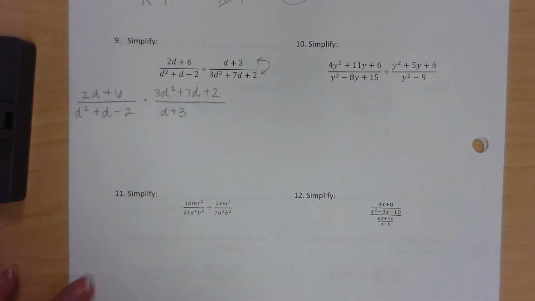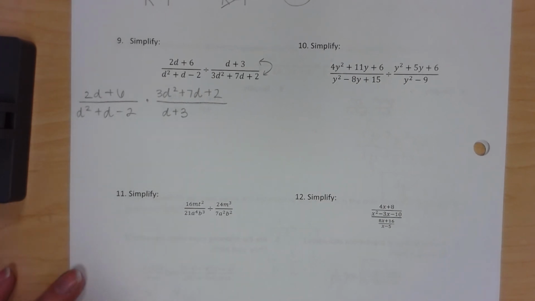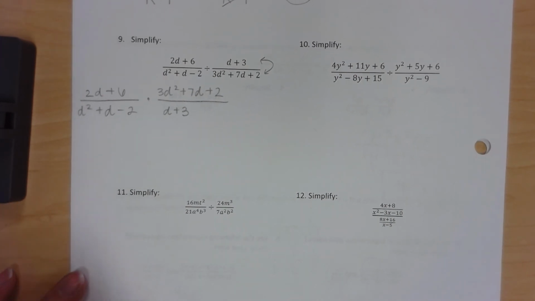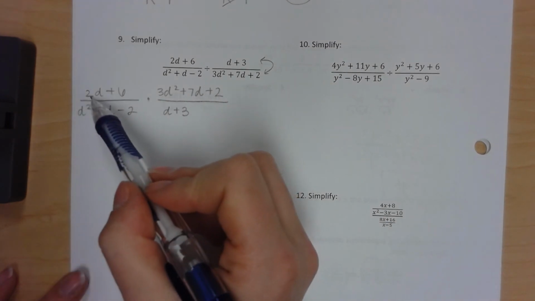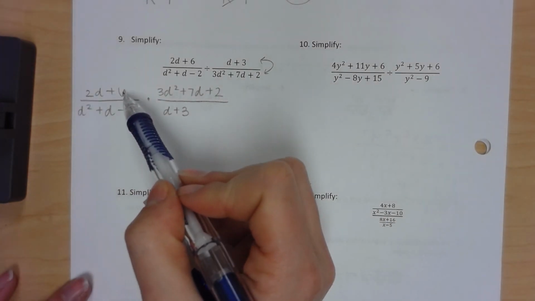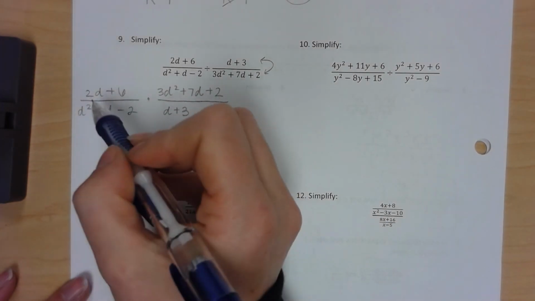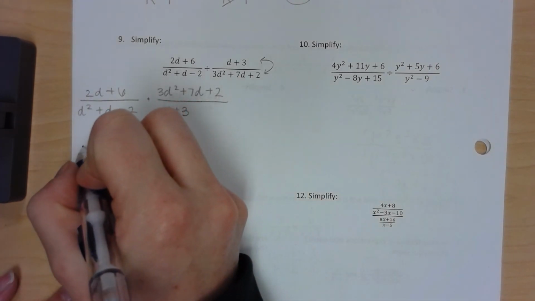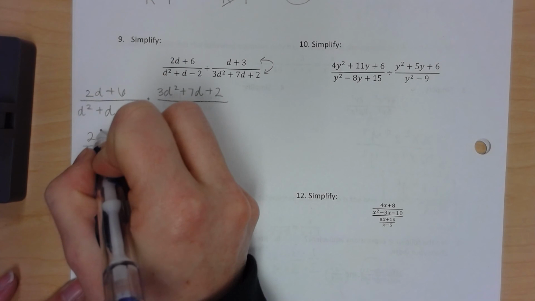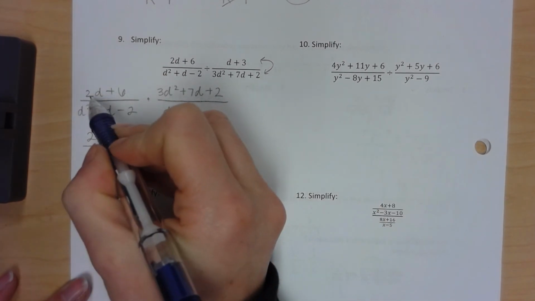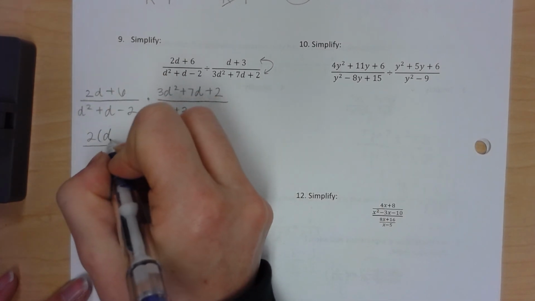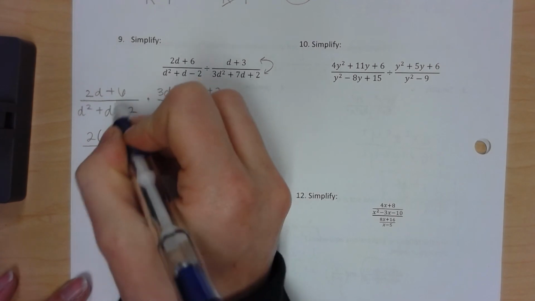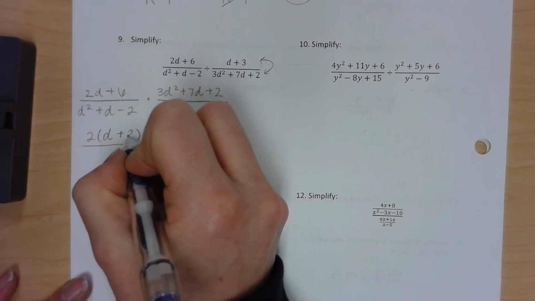Just like we saw in example 7, we will do a bunch of factoring now and hope to cancel things out that are the same on the top and bottom. 2d plus 6, this is only two terms, and I'm noticing that 2 and 6 can both be divided by 2, so I'm going to factor using GCF here. If I take out that 2, 2 divided by 2 is 1, so I have just d, and 6 divided by 2 gives me 3.